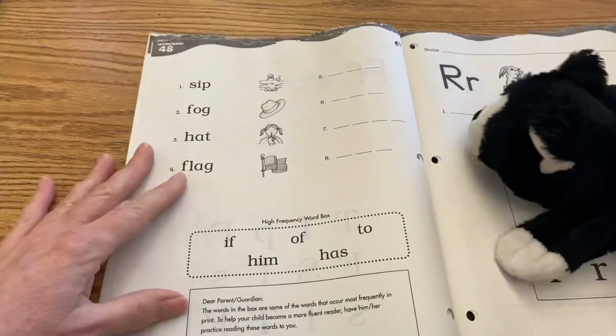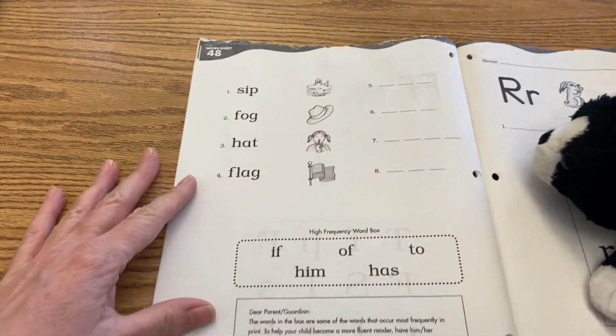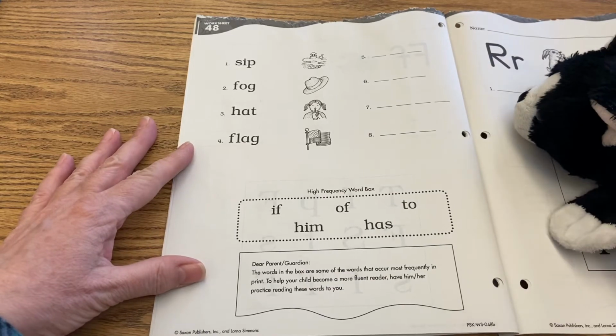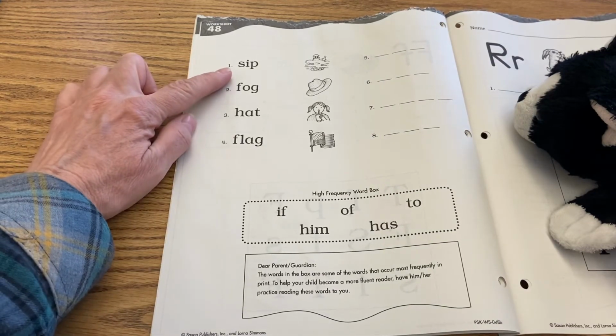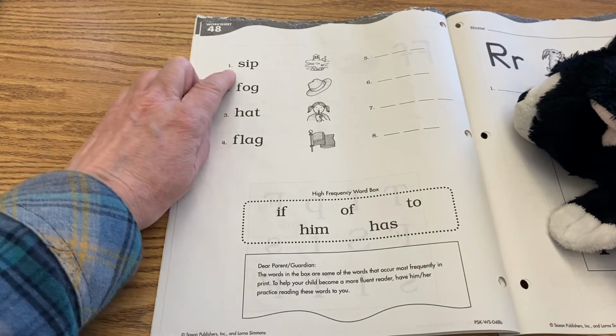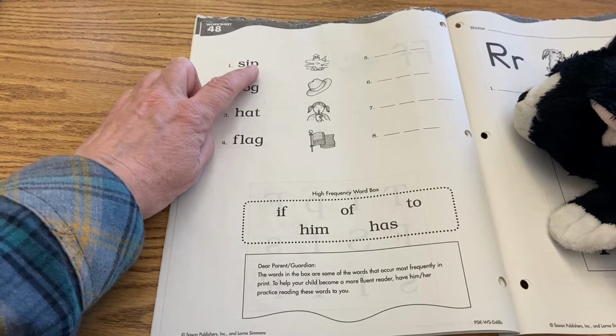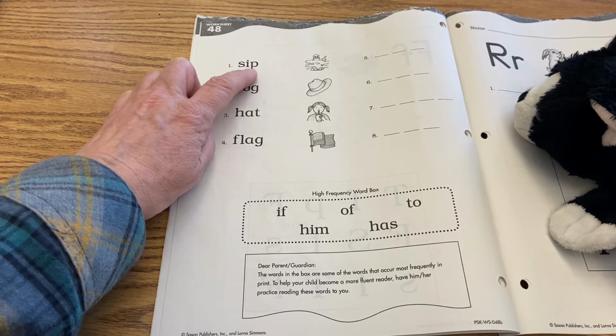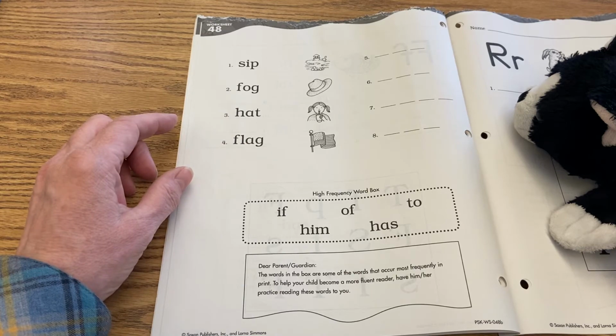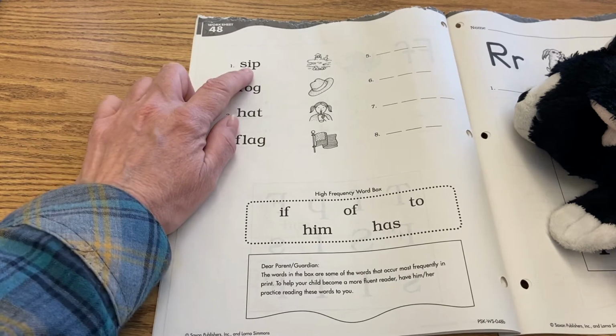Okay, so we're going to code words and write words today on the back side of this page. Okay, so look at number 1. We're going to sound it out. S, ip, sip. Okay, so the vowel in this word is the I.